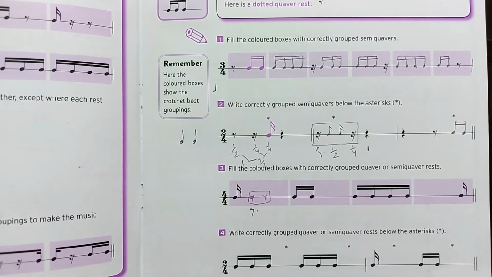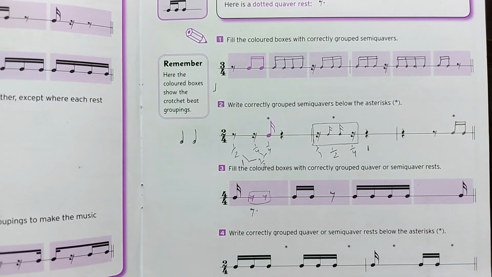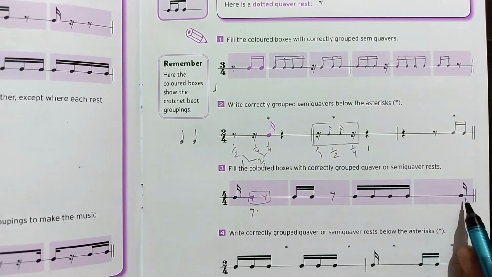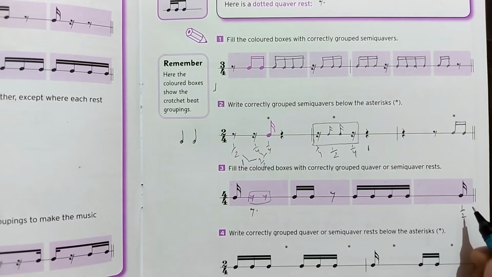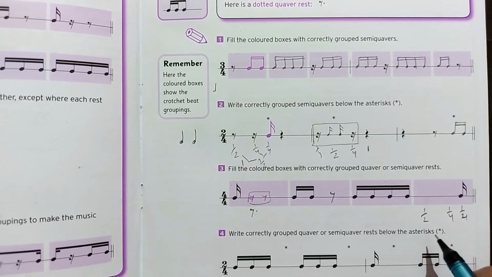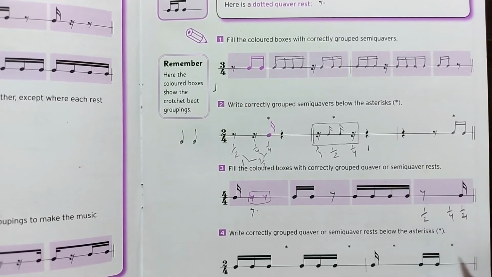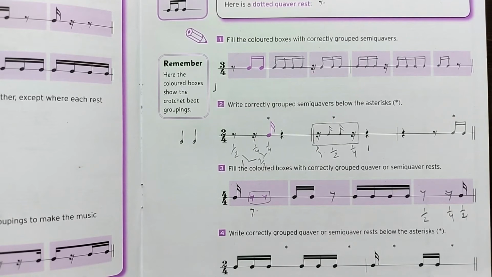Okay, now next you can see they have given us 2 semi-quavers. Now to put the rest here, we can put 1 quaver rest here. Okay, because this is completed in the half, and then we can put it here. Next you can see a quaver note here. So this is our 1/4. To complete this we need 1/4 first, and then we can have 1/2 here. So what we're going to do is put 1 quaver rest and then 1 semi-quaver rest. Okay, so let's move on to the next one.